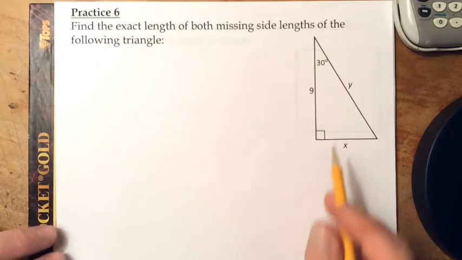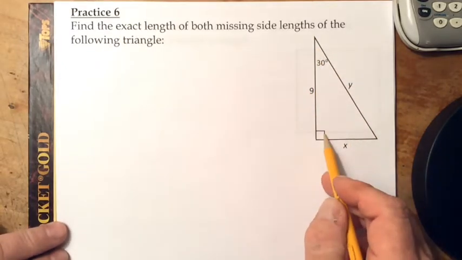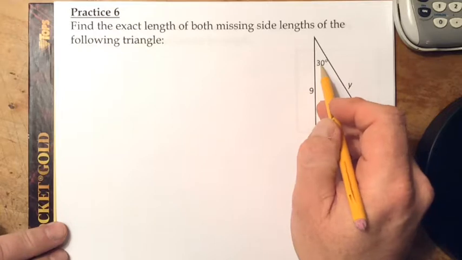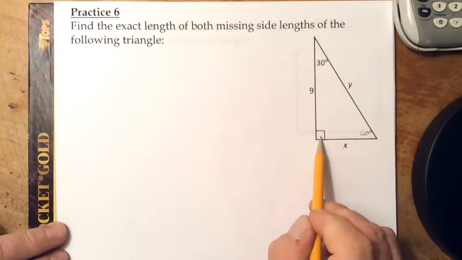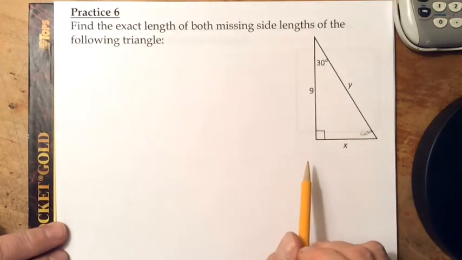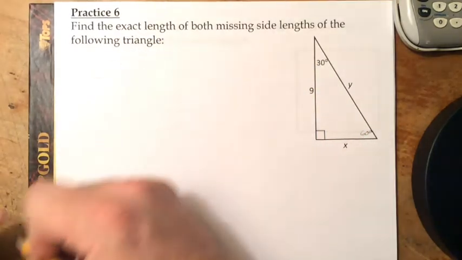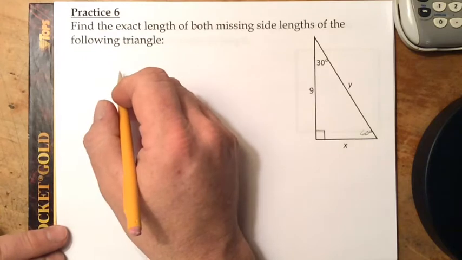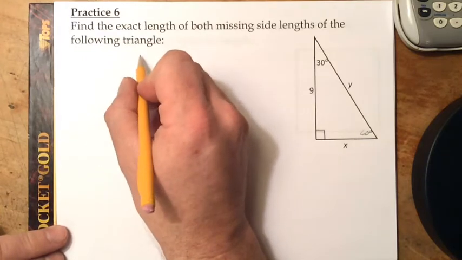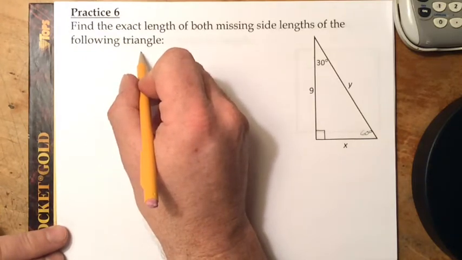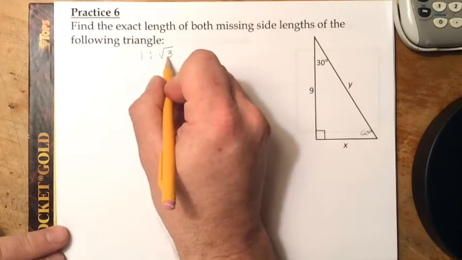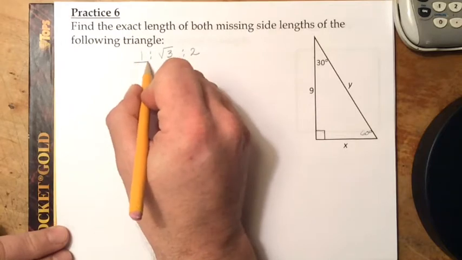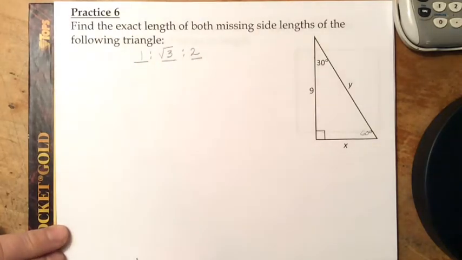Practice 6. We have a right triangle here, of course, and we've got a 30-degree angle. Therefore, this angle has to be 60 degrees by the triangle angle sum theorem. 90 plus 30 plus 60 is 180. So in a 30, 60, 90, by the 30, 60, 90 triangle theorem, we have the ratio of short side or short leg to long leg to hypotenuse as 1 to root 3 to 2. We're going to create ratios out of all three.